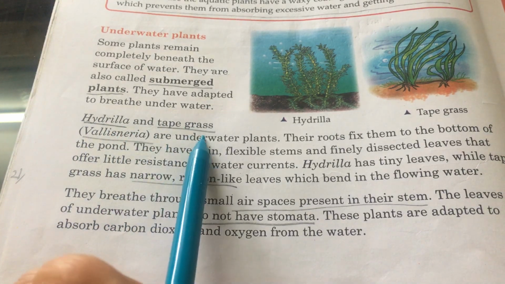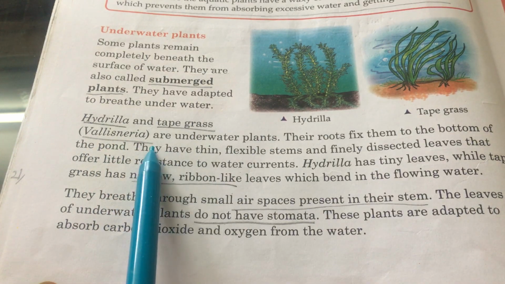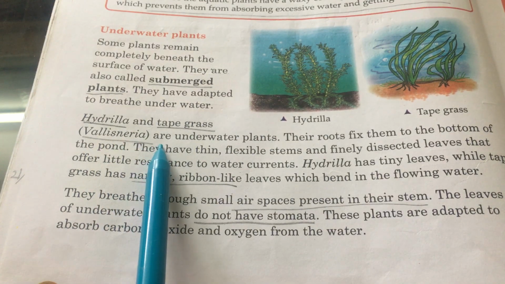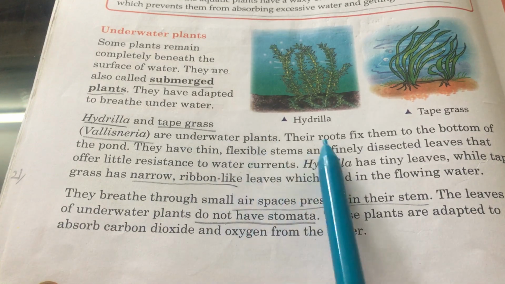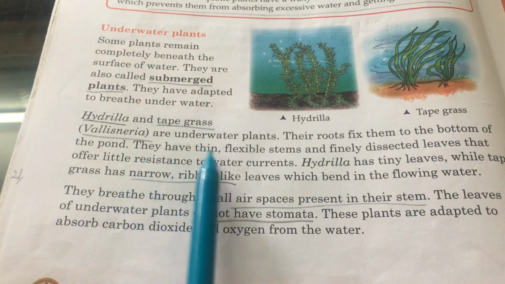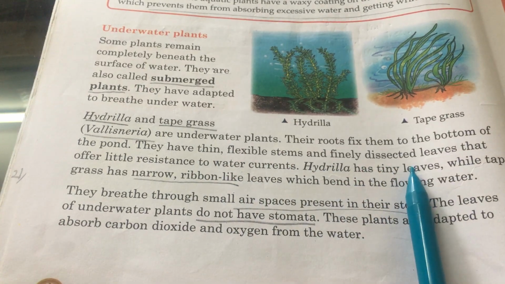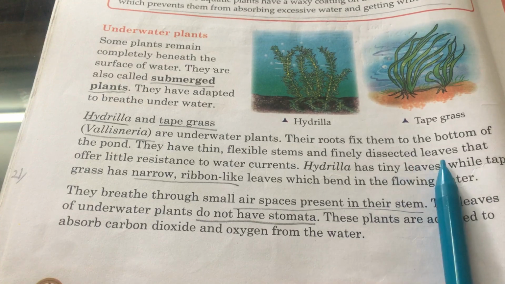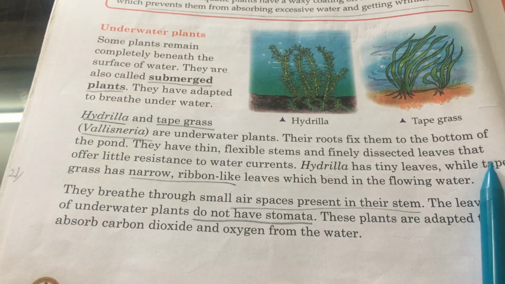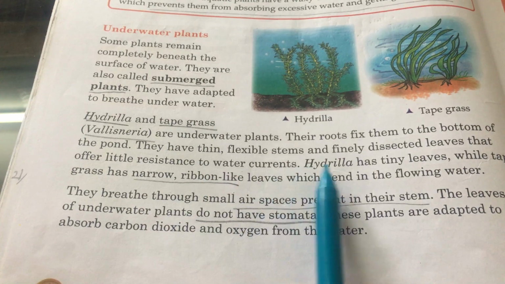Hydrilla and tape grass, or Vallisneria, are underwater plants. Their roots fix them to the bottom of the pond. They have thin, flexible stems and finely dissected leaves that offer little resistance to water currents.